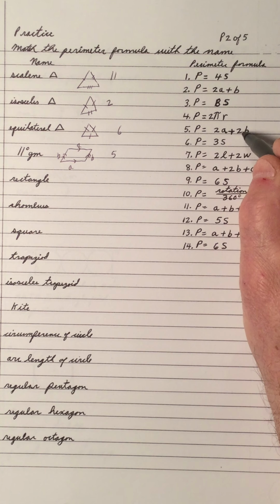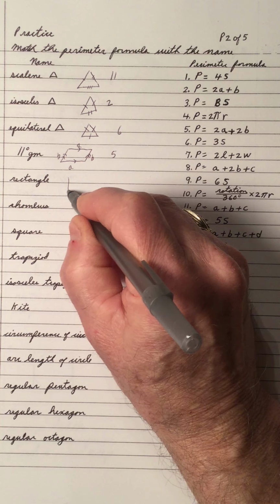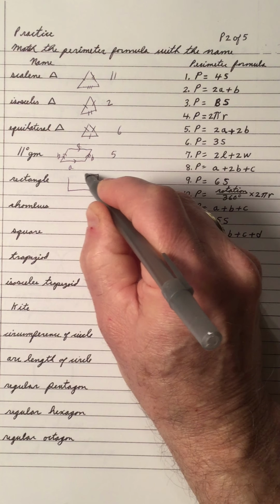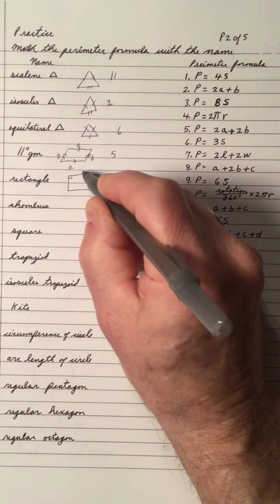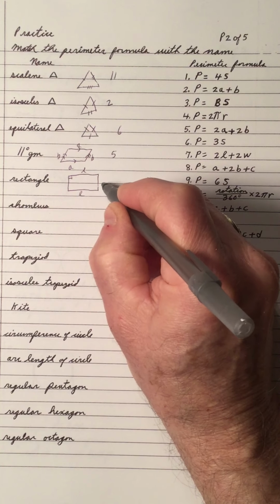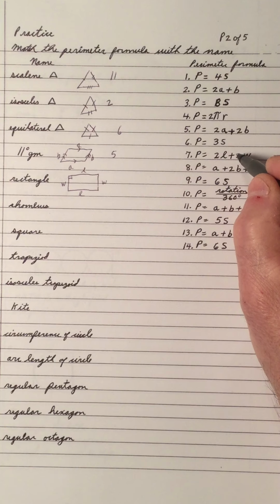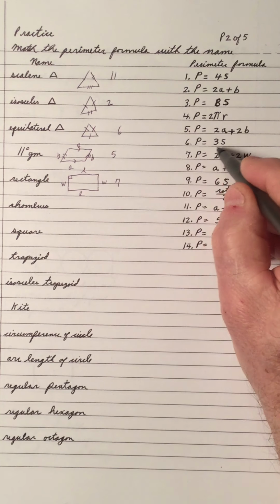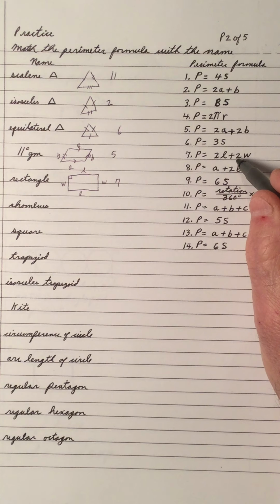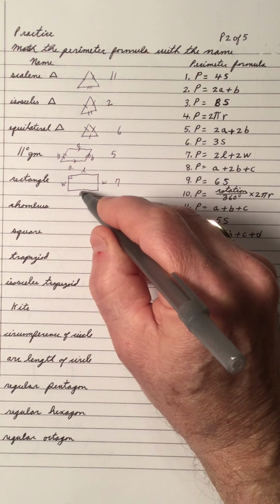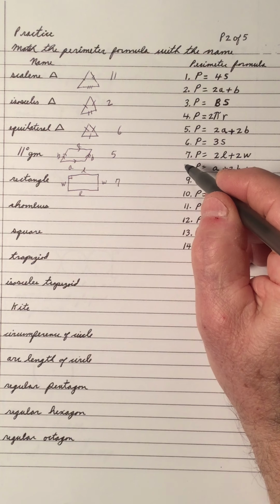2A plus 2B. A rectangle is very similar to that, only a rectangle has right angles, the only difference. And we have a length and a length and a width and a width. So we have 2L plus 2W, so that's number 7. P equals 2L plus 2W, L plus L, W plus W.